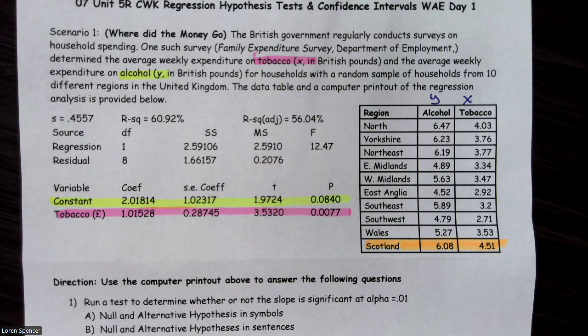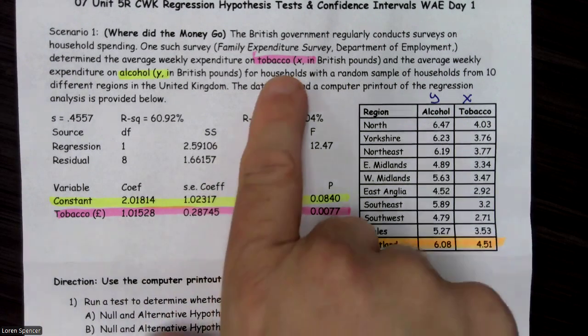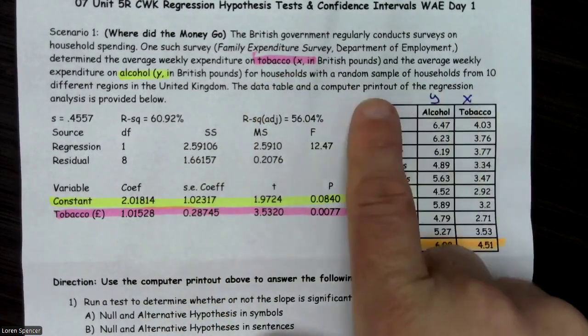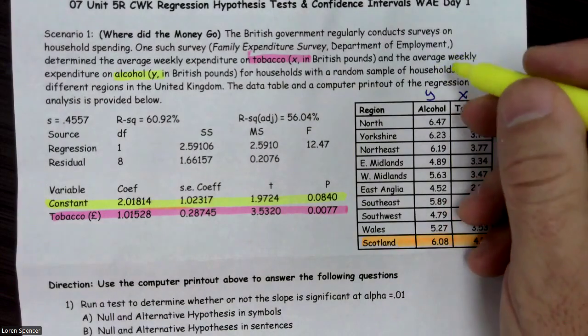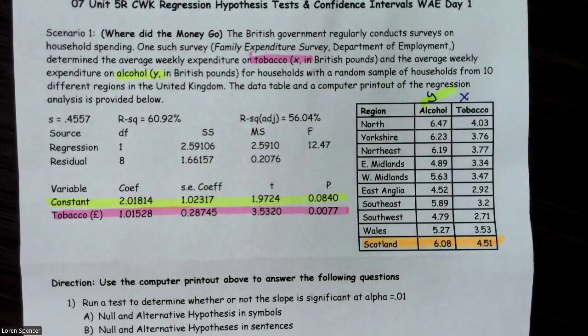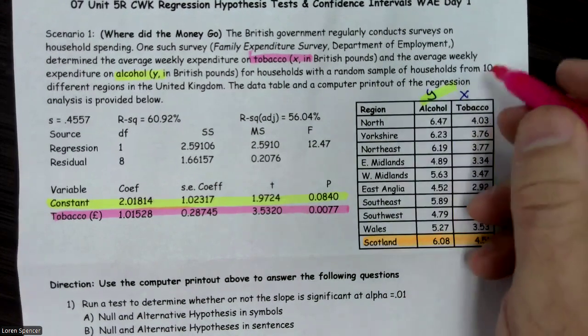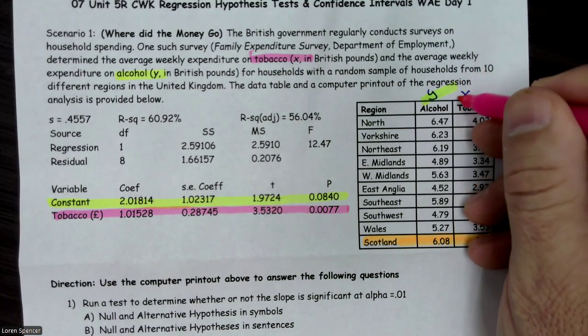This is an assignment where we're going to run a hypothesis test and a confidence interval for a regression. So we're still looking at the scenario, where did the money go? The British government regularly conducts surveys on household spending. One such survey determined the average weekly expenditure on tobacco, which happens to be our X, and the average weekly expenditure on alcohol, which is our Y, for households with a random sample from 10 different regions in the United Kingdom. The data table and computer printout of the regression analysis is provided below.